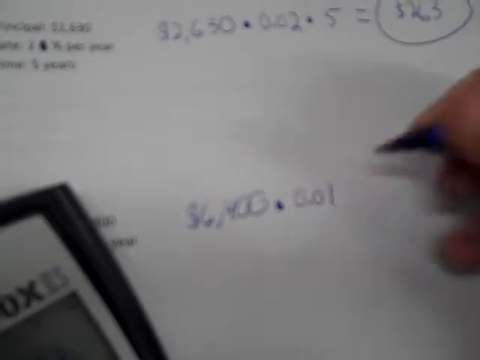Okay. 6,400 times, divide your 1 by 100, okay? Because it's like you're finding 1% of that, okay? So every year I get 64 free dollars. If it's the same every year, oh, little thing here. Years, I like this. Years, years, years, months, okay?